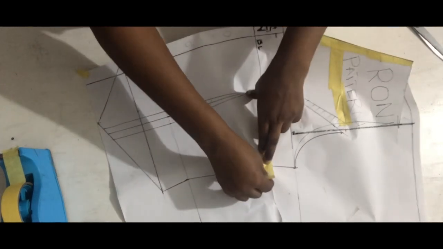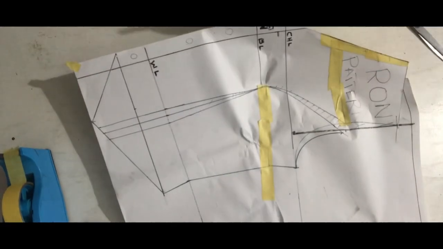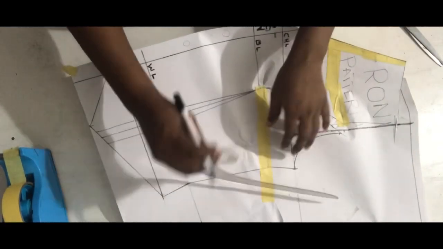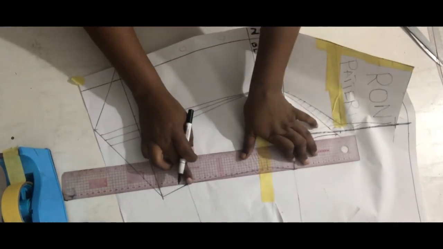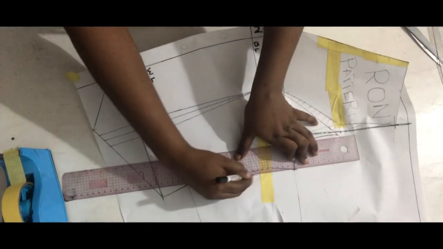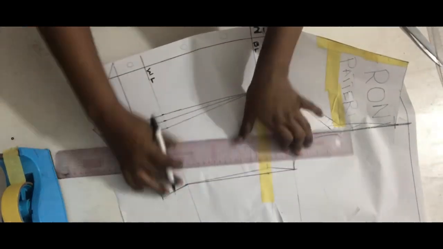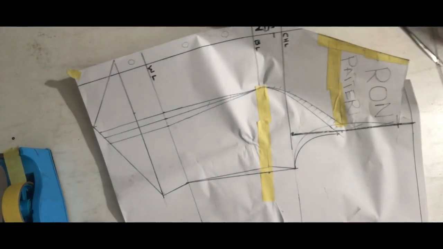Now after doing this, I'm going to use my straight rule to connect back my waist. Okay, connect my armhole to my half length, and then with this I'm going to cut.